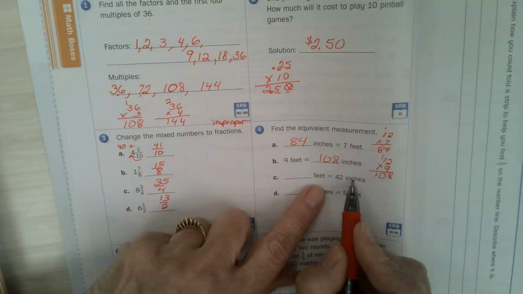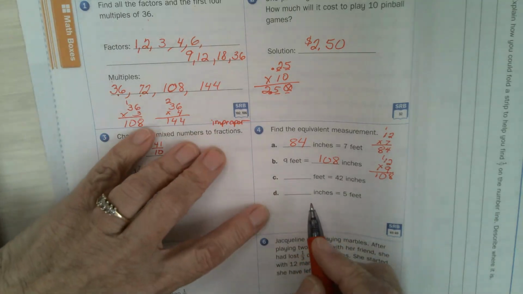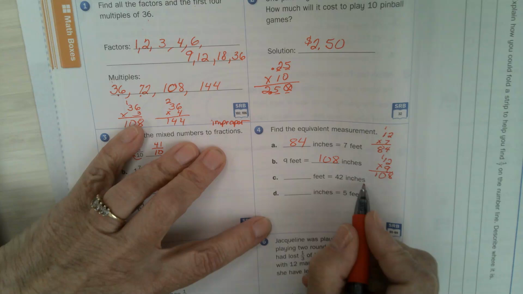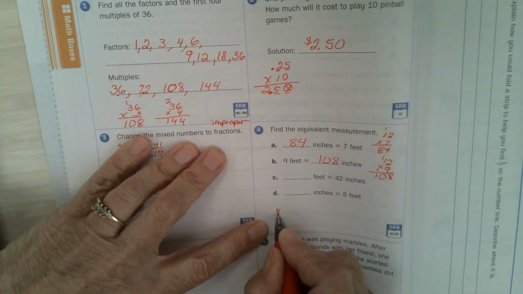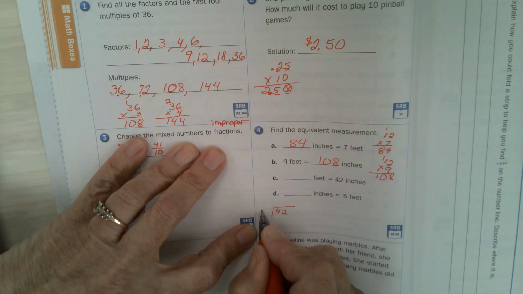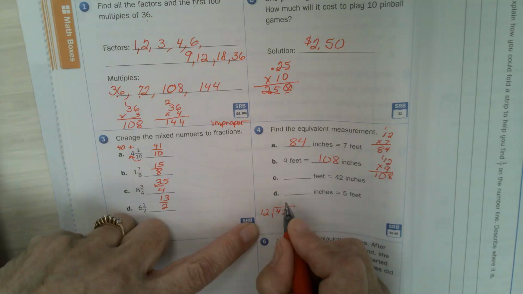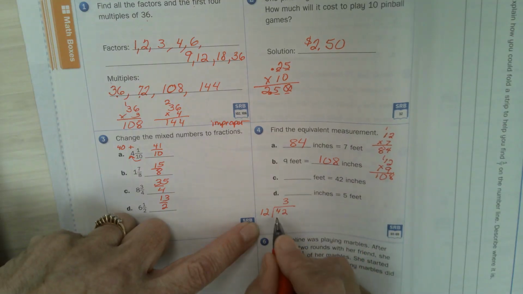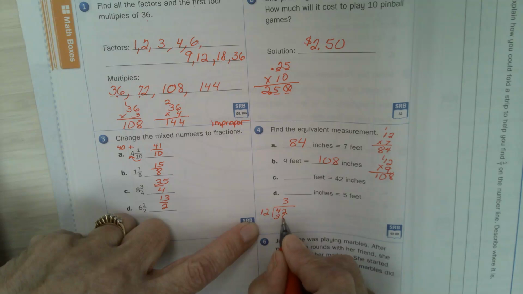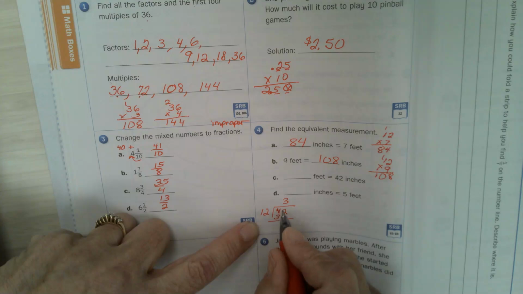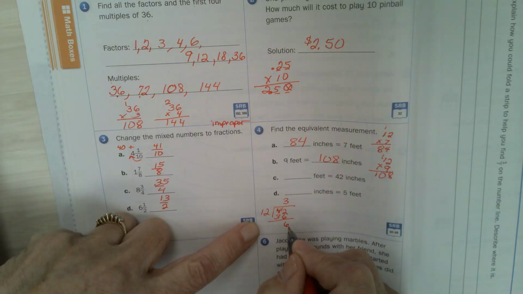Now, to change inches to feet, you're going to divide by 12. There are 12 inches. So 42 divided by 12. 12 will go into 42 3 times. 3 times 12 is 36. Subtract. And you have a remainder of 6.